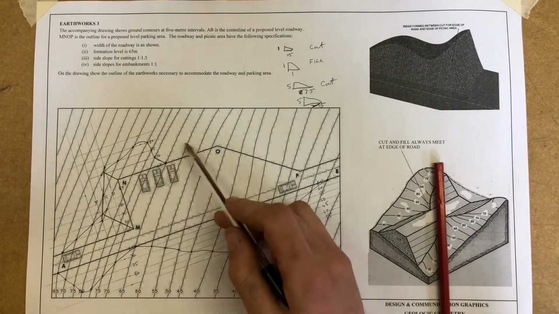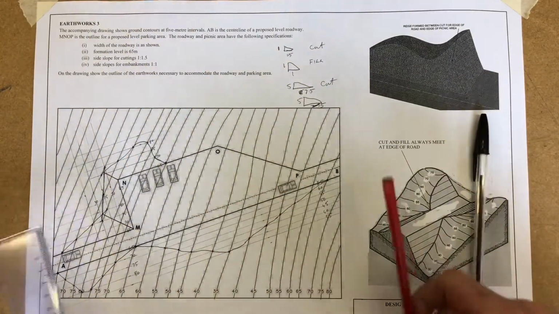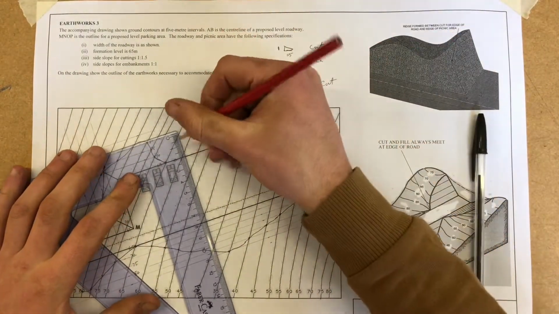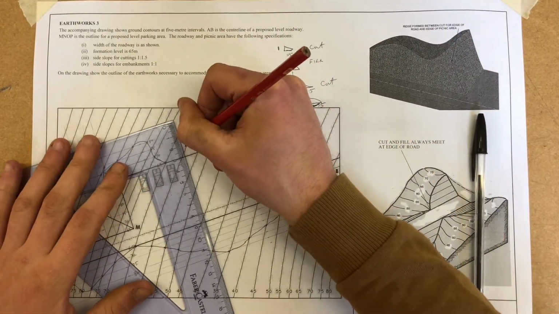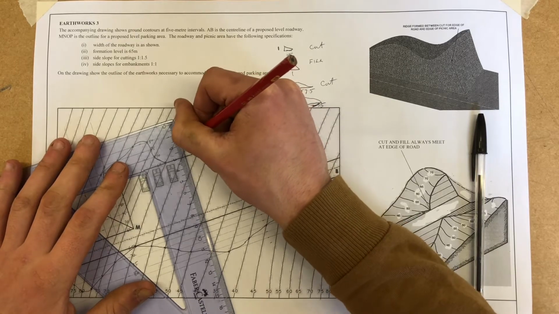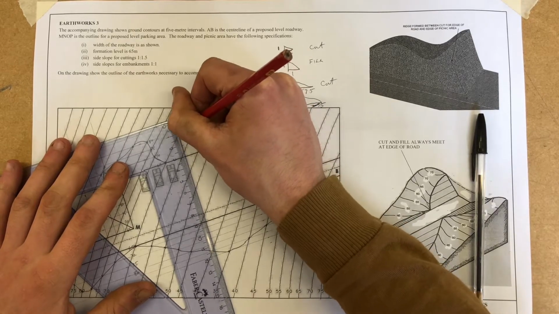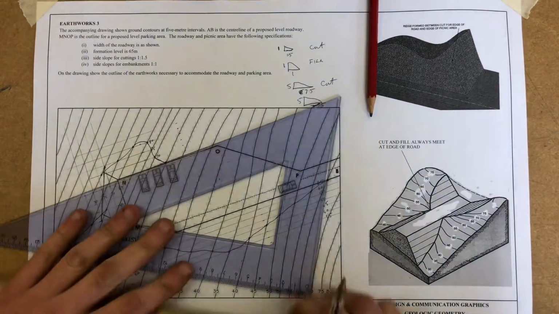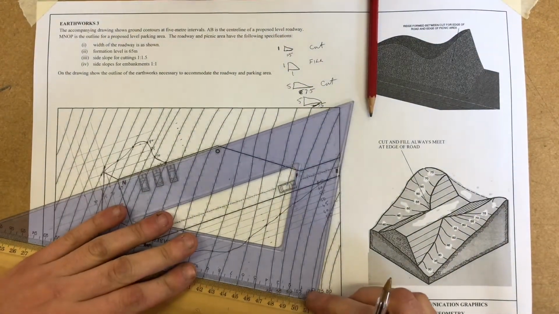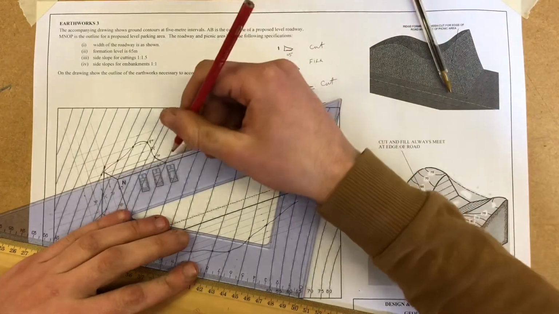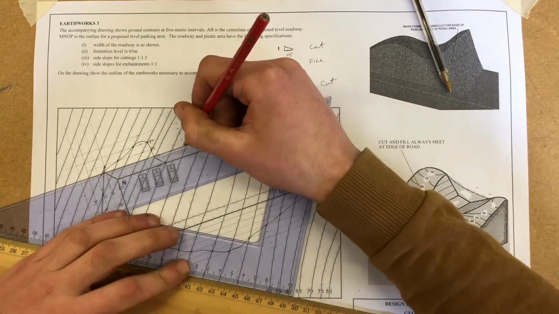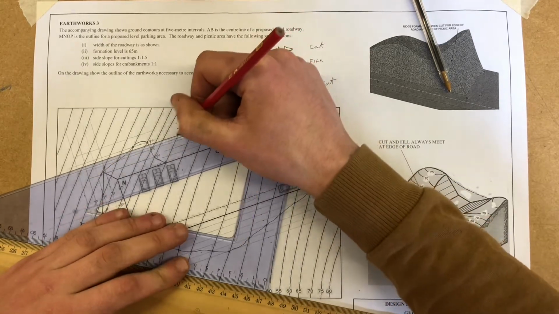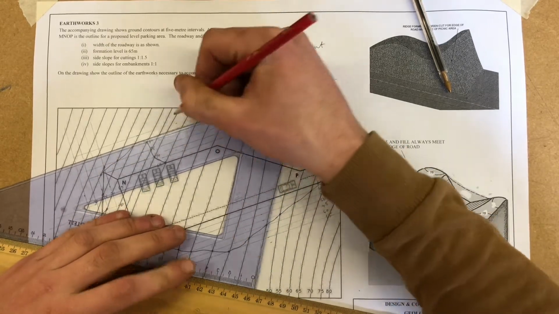Now here, these contours, they're obviously below 65, so they're fill. And our fill in this case is a ratio 1:1, so if it's going up 5, it's going out 5, or going down 5. So we're going out 5, 10, 10, 5, 5, 5. Okay. And we're going to go parallel again to the roadway, because our roadway is level on this section. Okay, so if we have a level section, it's parallel to the road.